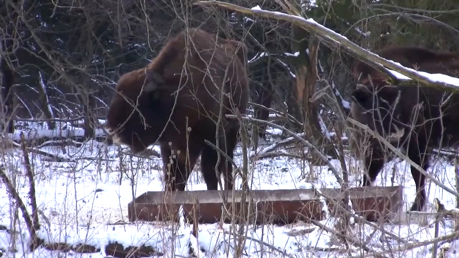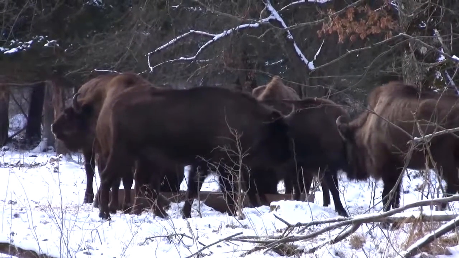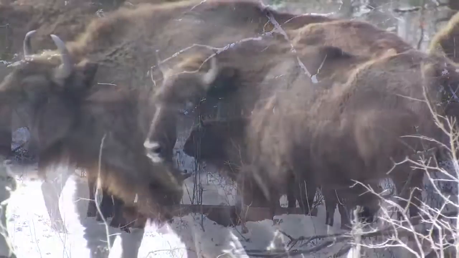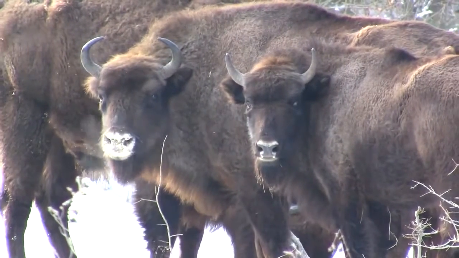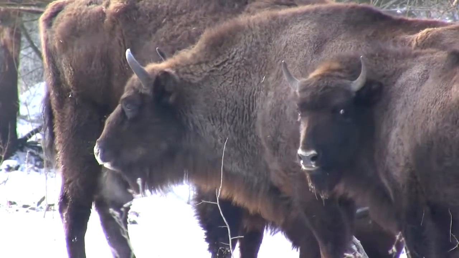The bison's grazing and browsing ability helps maintain a mosaic of forest areas and grasslands and creates more variation and structure in the landscape. It is a species that will help maintain the ecological corridors across the entire Carpathian mountain range and enable natural processes to occur.